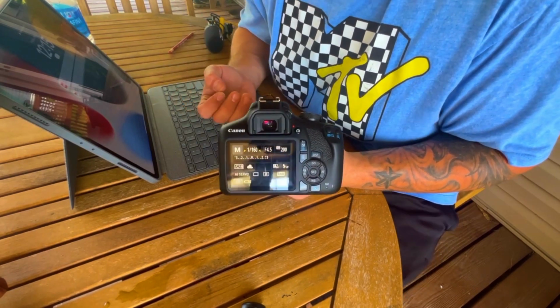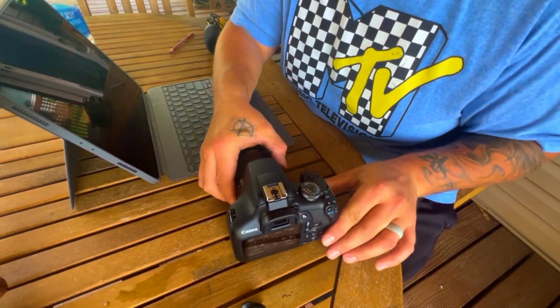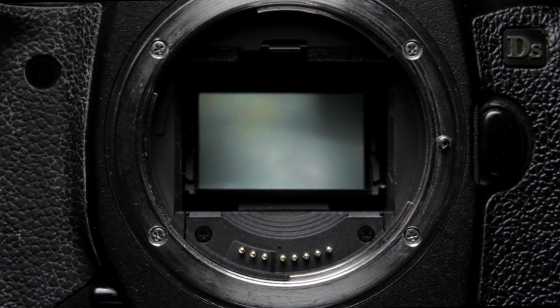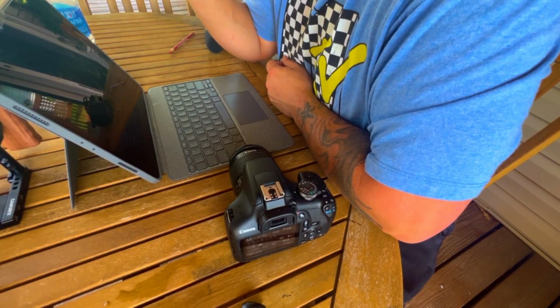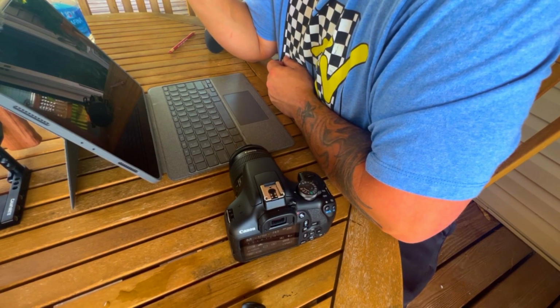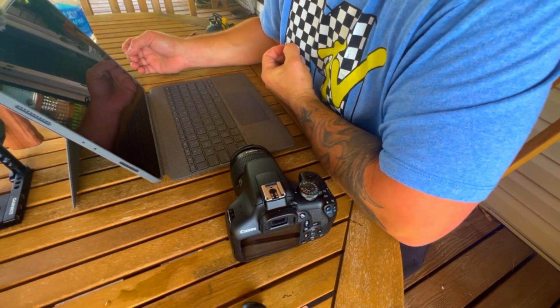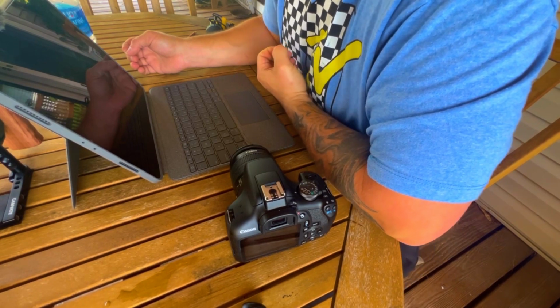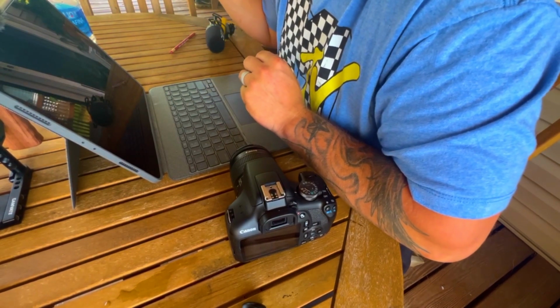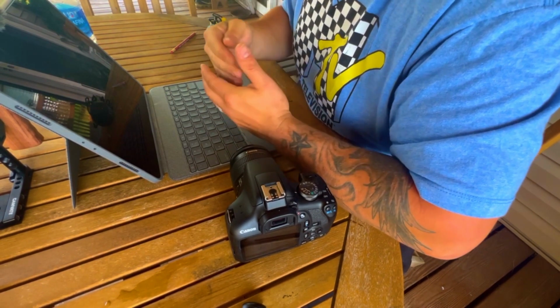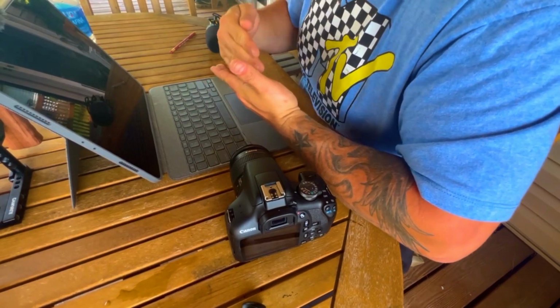First, your shutter speed. Basically, this is going to be how fast the mechanical or electronic shutter on your camera opens and closes in a second. So per second, how many times or how fast it can open and shut. Your shutter speed is how fast the shutter snaps and closes the sensor, allowing light in and out, in and out, in and out.